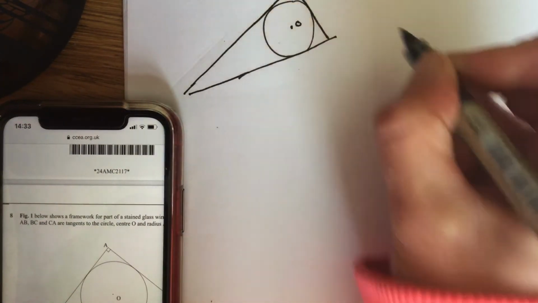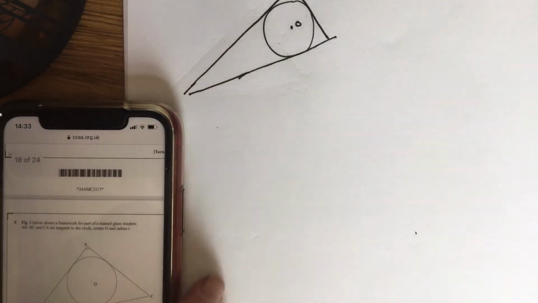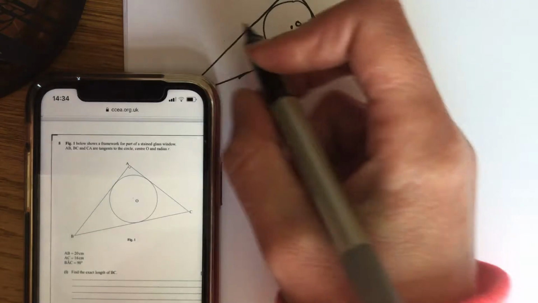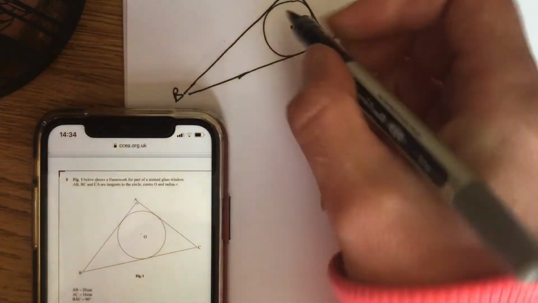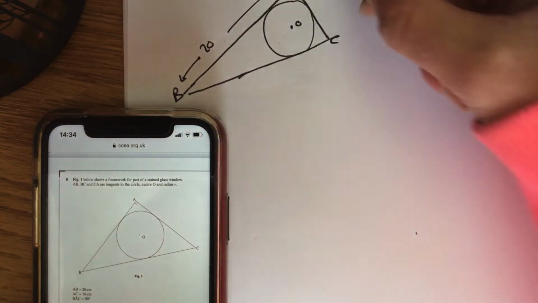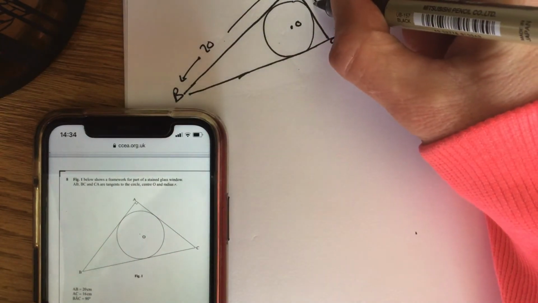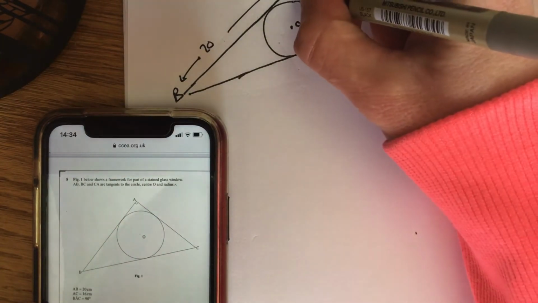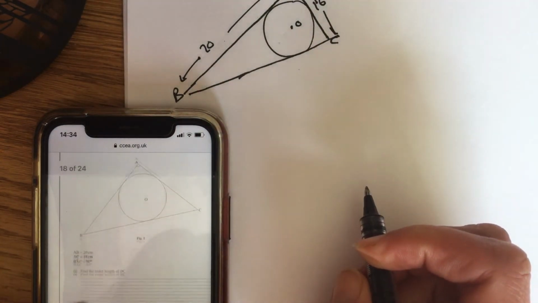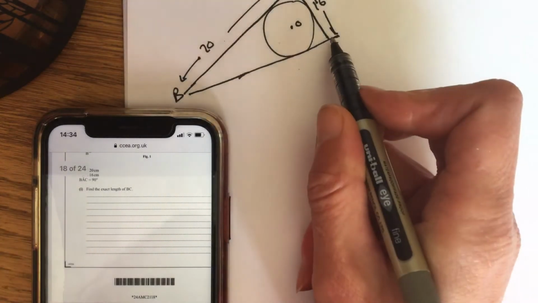This is the centre O. And if I look at the original one there, this is point C, and this is point B. You're told that A to B, this whole line, is 20. You're told A to C, this whole line, is 16. And you're told the angle BAC in there is a right angle. Part 1 starts off nice and easy: find the length of BC.